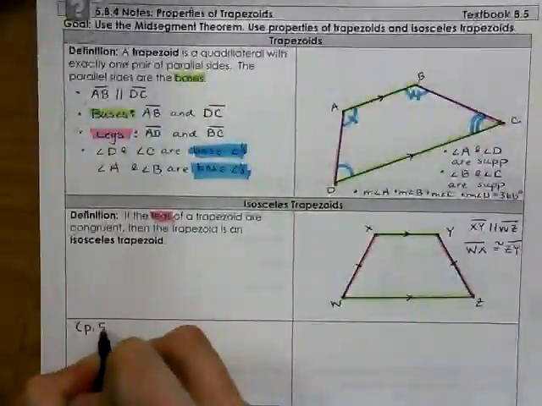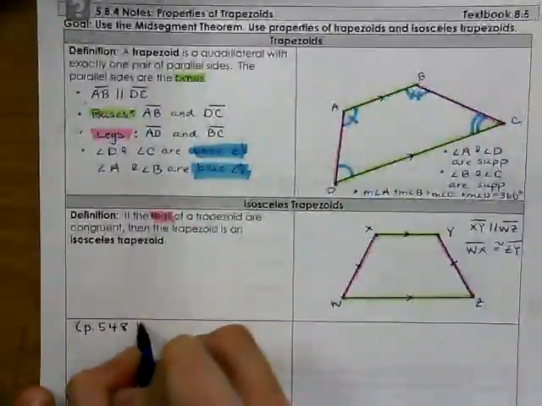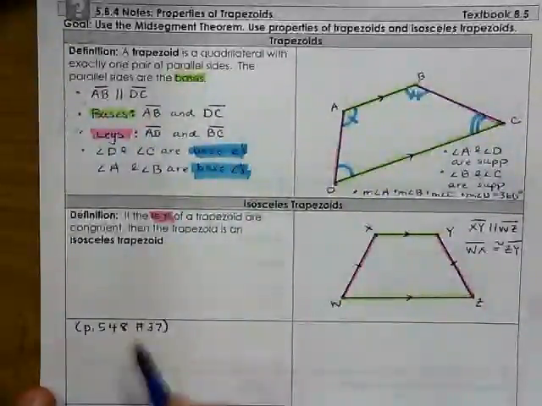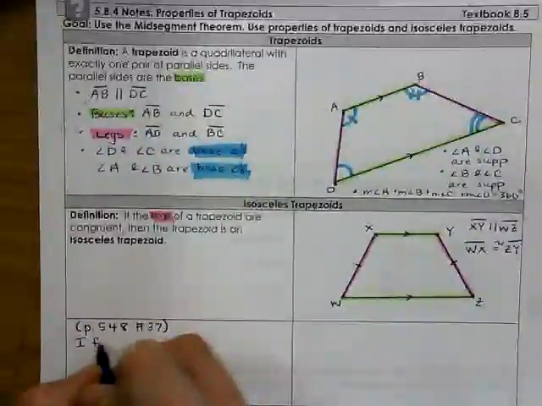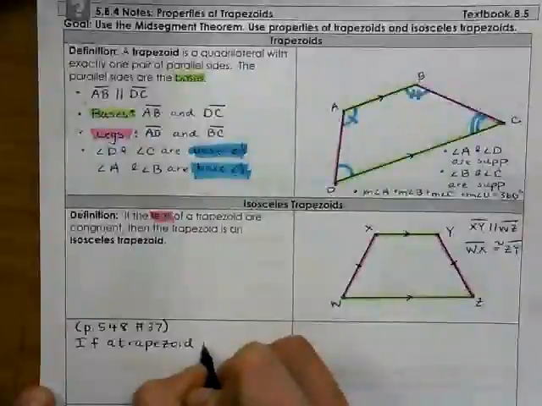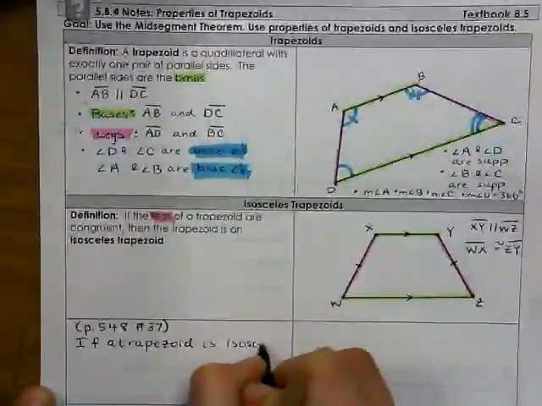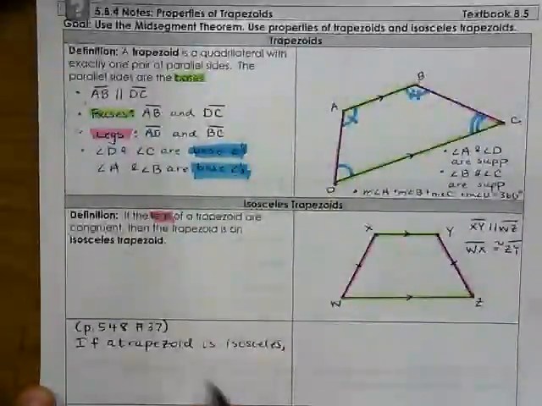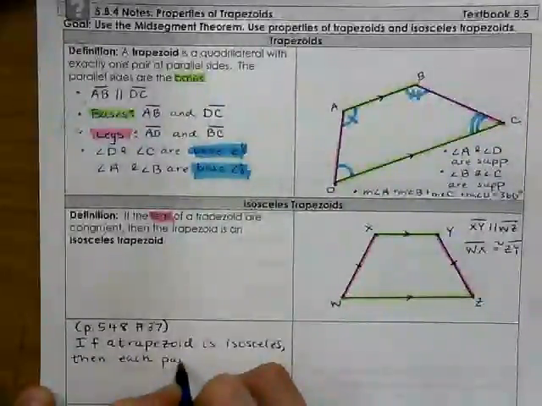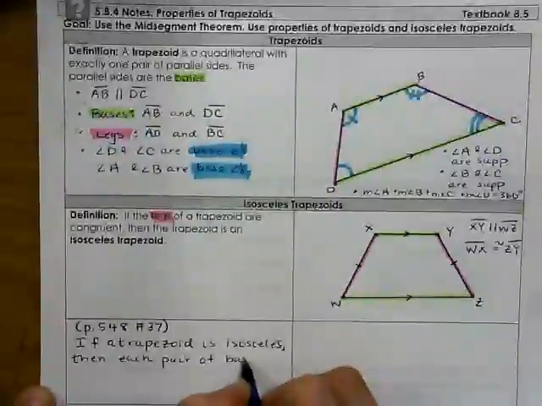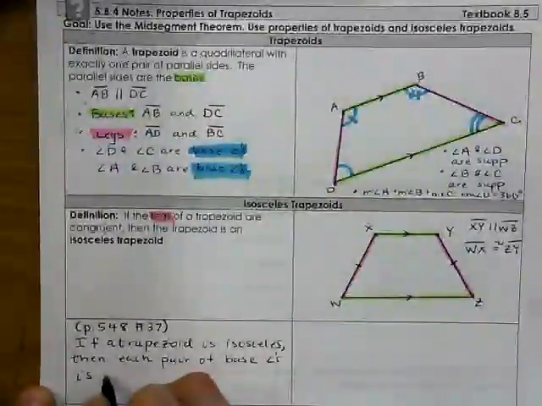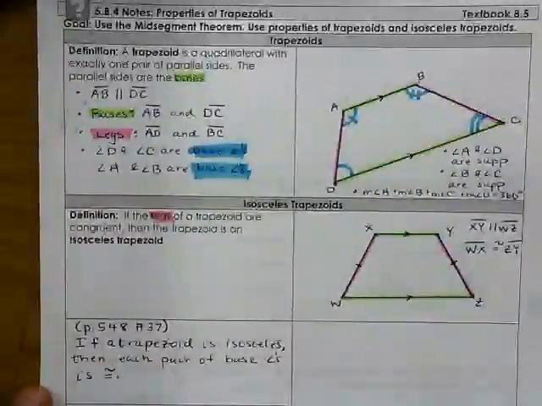So in your homework, which we might be doing in class tomorrow, page 548, number 37, is a proof for: if a trapezoid is isosceles, then each pair of base angles is congruent.